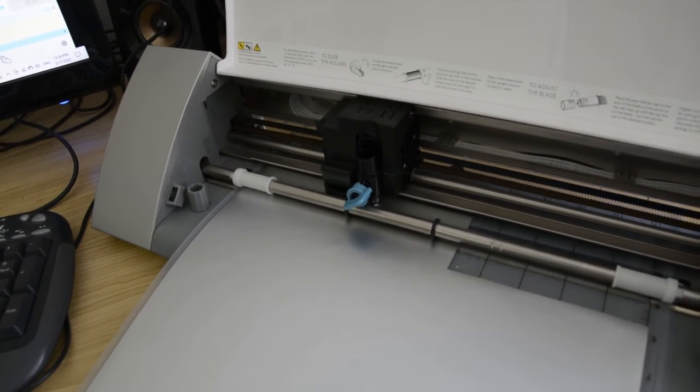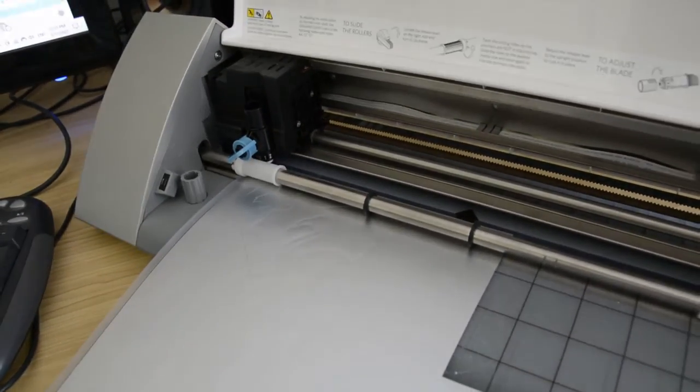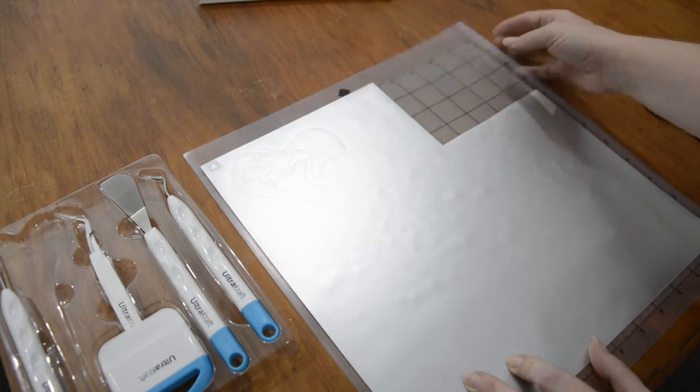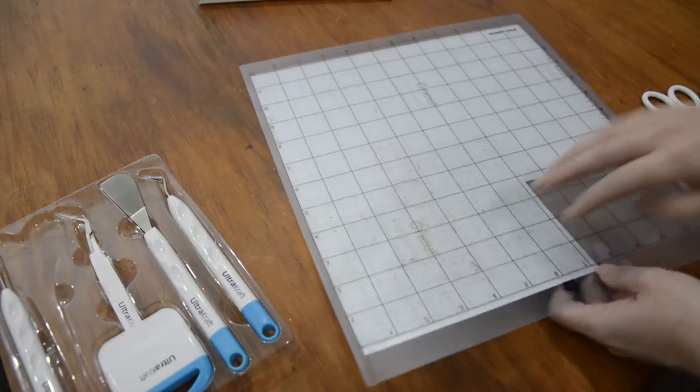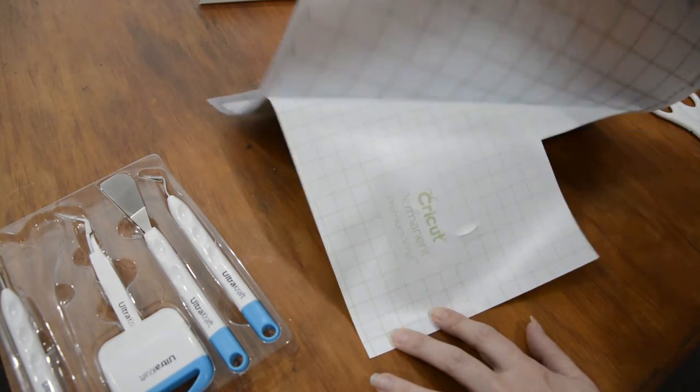Alright, so here is my Silhouette cutting it out. So hopefully you can see that. There is the flamingo cut out. I'm then going to pull it off the mat and weed it.